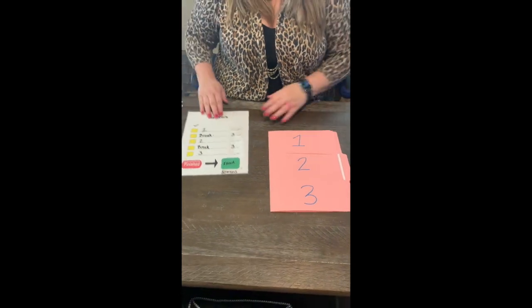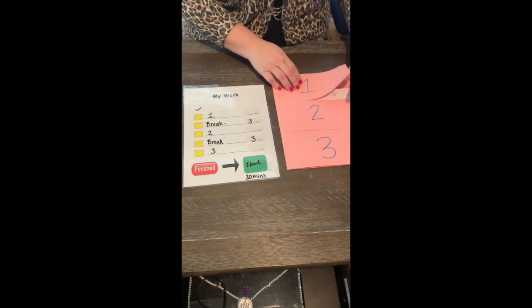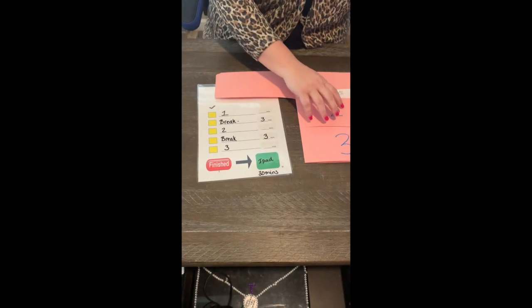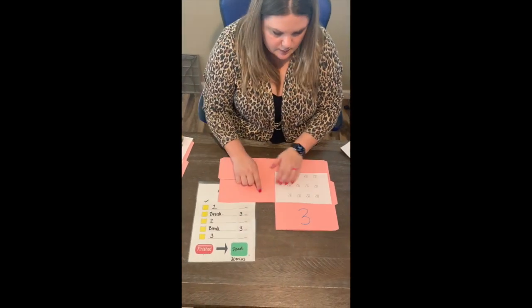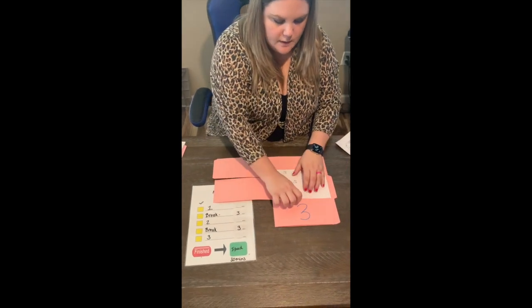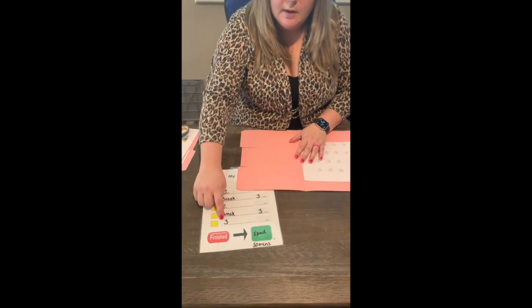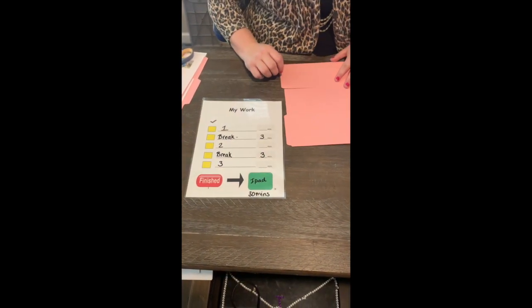Okay, so again, here's the work. We're gonna do flap 1. Okay, and then a 3-minute break. And flap 2. So now we're doing the 8 and a 3-minute break. And then flap 3, there's the 4. And then now you're finished with the whole assignment. So now you can take a 30-minute break.